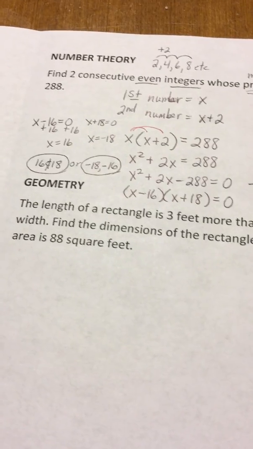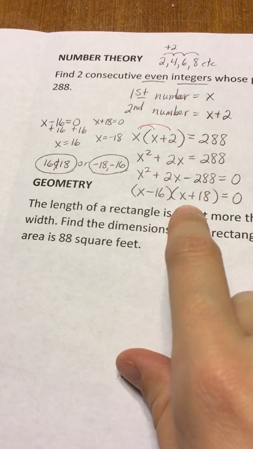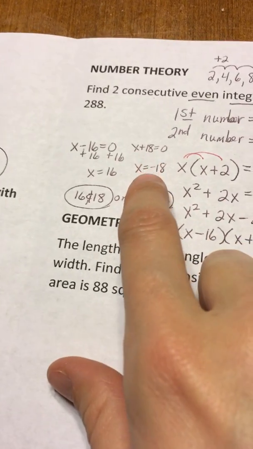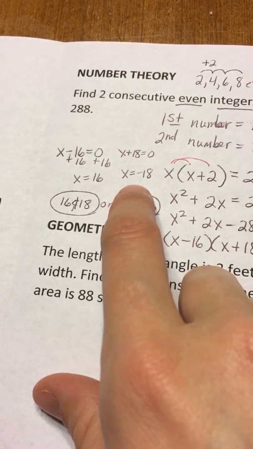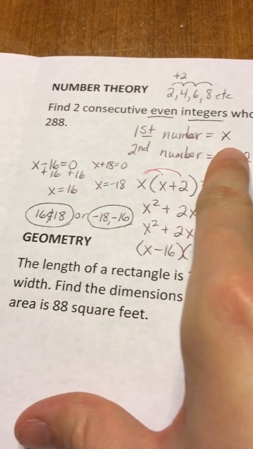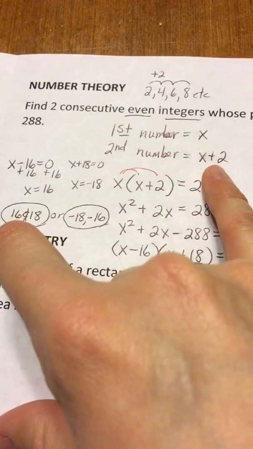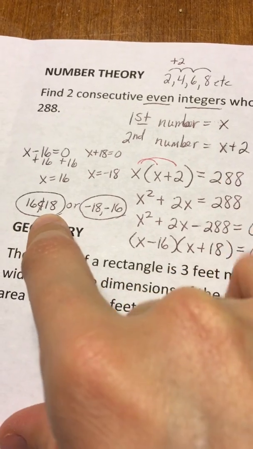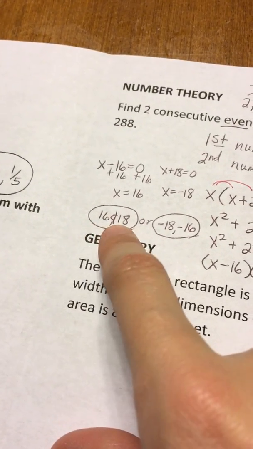Okay, so to finish up this one here, we had x minus 16 equals 0 and x plus 18 equals 0. And if you set both of those equal to 0 and solve, you get 16 and negative 18. So we said the first number is x. If the first number is 16, then the second number is 2 more than that, so the other number is 18. So one of the possible answers could be 16 and 18.